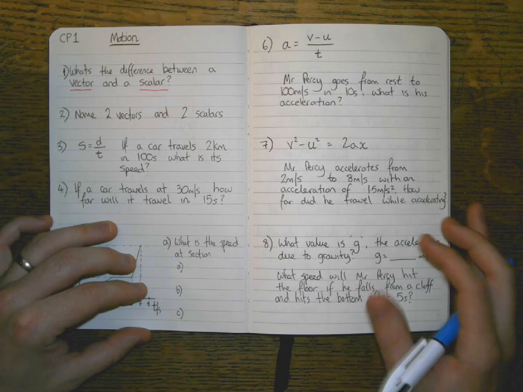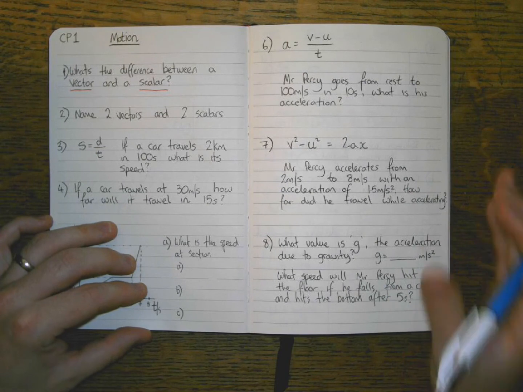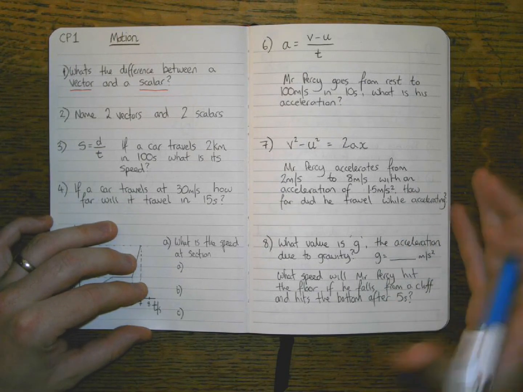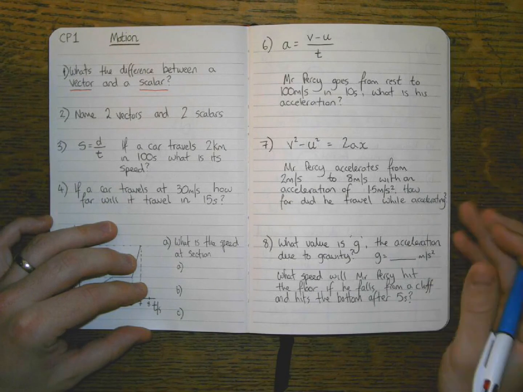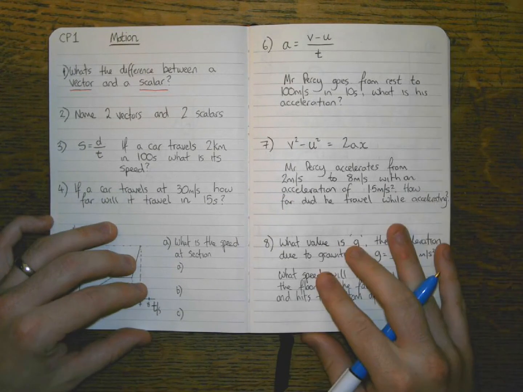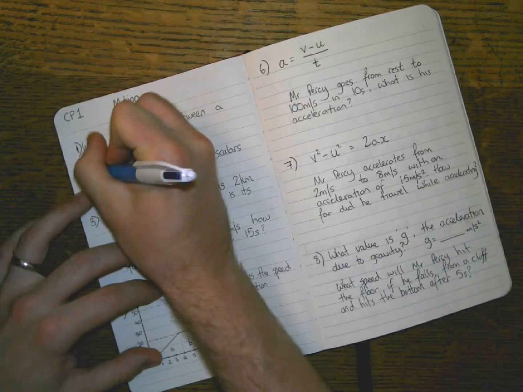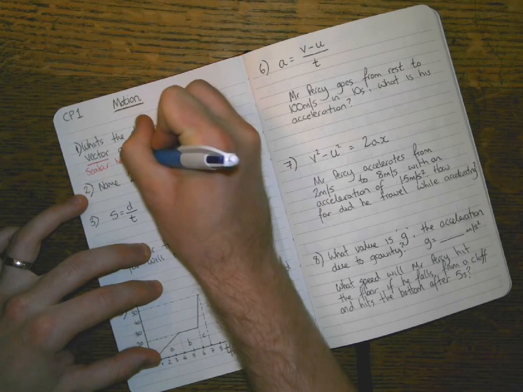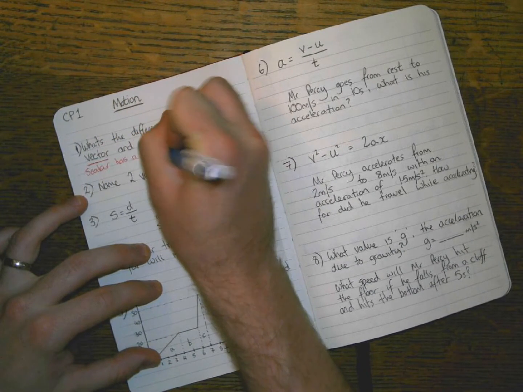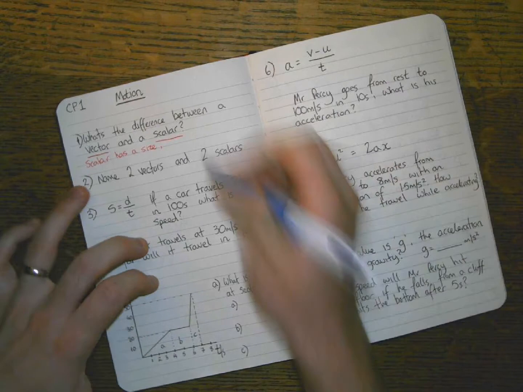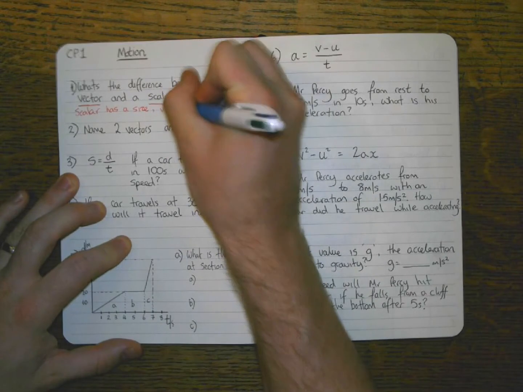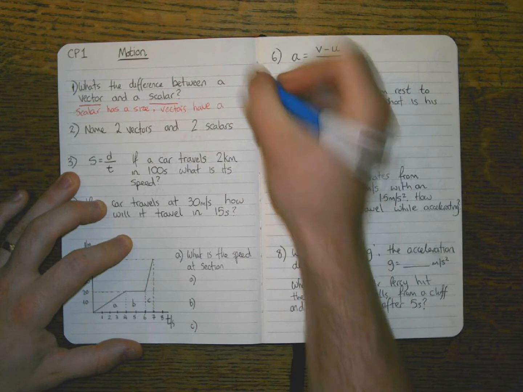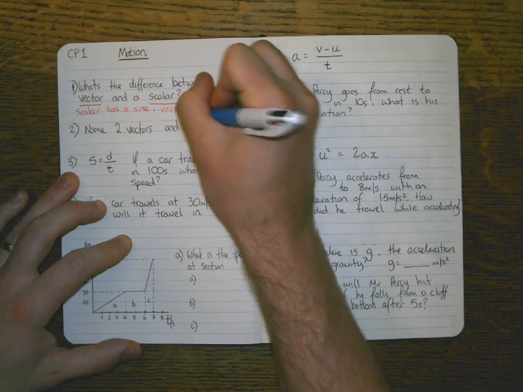Okay, so a vector is a quantity which has a direction and what we call a magnitude or a size. So the difference between the two is that a scalar has a size, but a vector has a direction also.